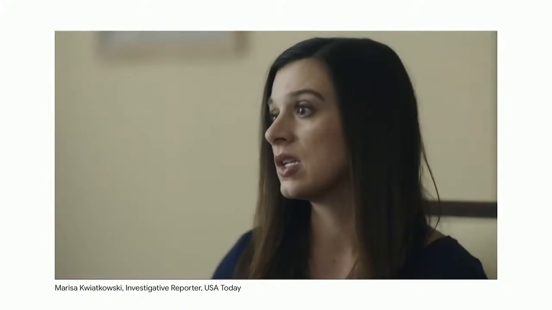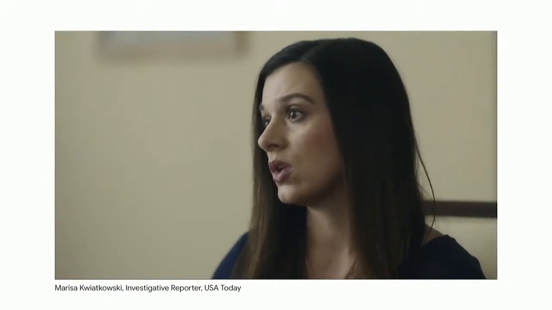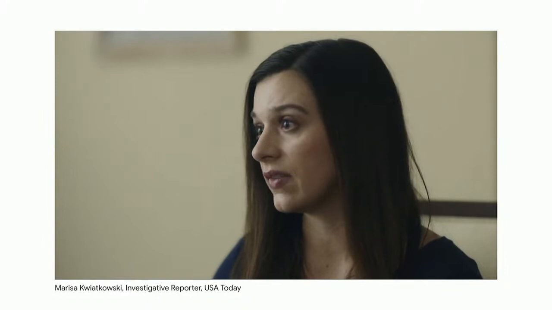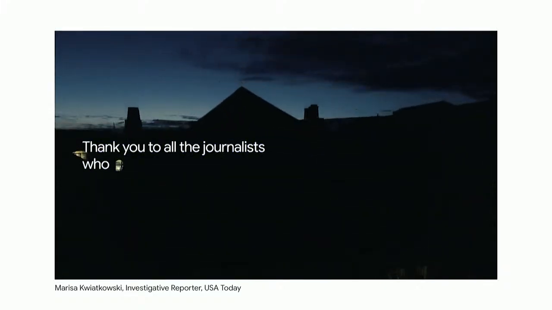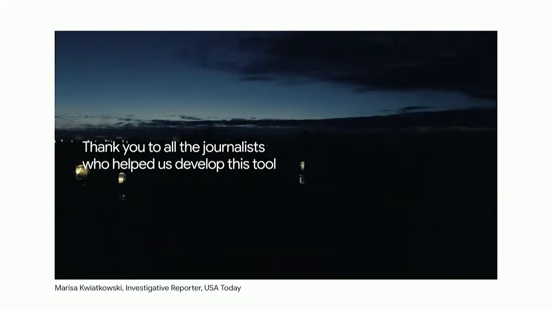For the first time, some families were able to look up their loved one's assisted living facility and see whether there had been a case, because in some states and in some counties, facilities were not communicating directly with families in a way where they felt like they understood what was going on. In terms of investigative journalism, our job is to expose wrongdoing, to shed light on something that's going wrong in the hopes that maybe it can go in a better direction.